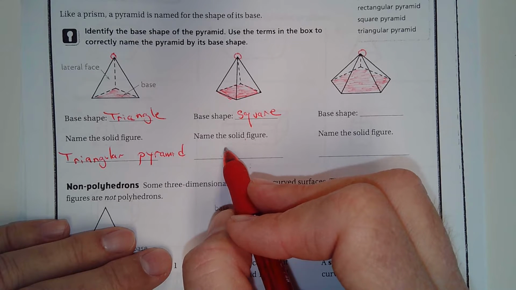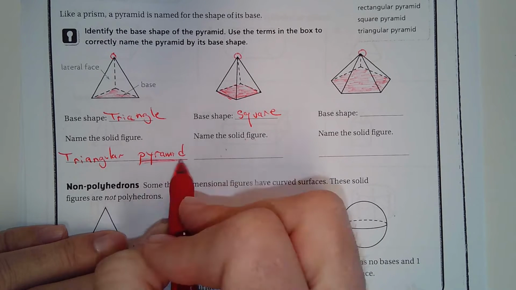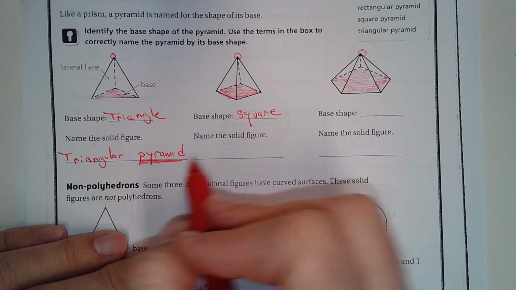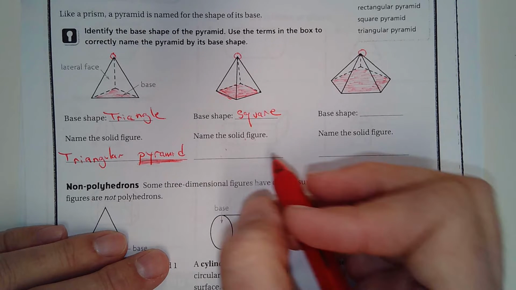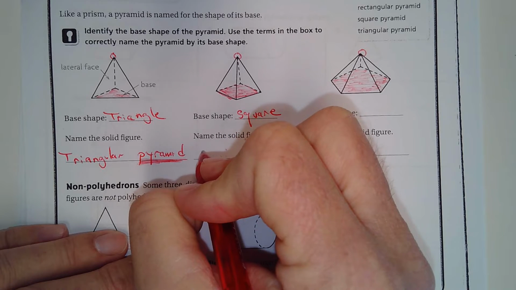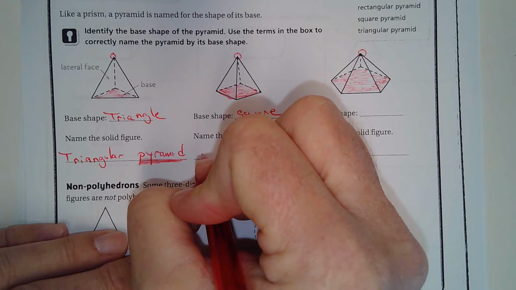Think of it in terms of rectangular. A rectangular what? What's this word? Pyramid. So say rectangular pyramid. You got it. Yeah, I thought it was square pyramid. It could be square pyramid. That'd be fine. Yep. Either one.